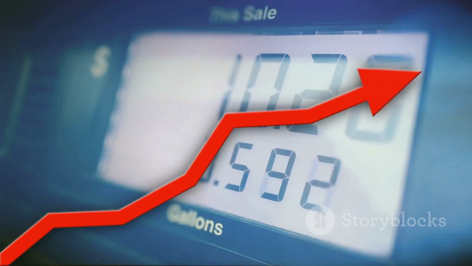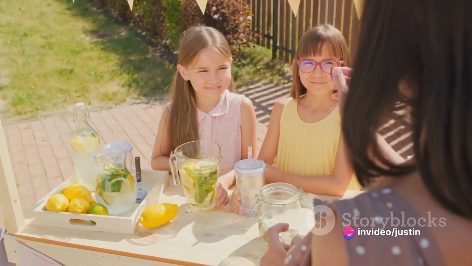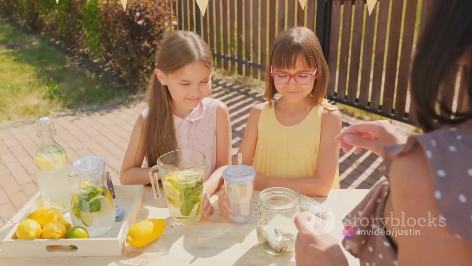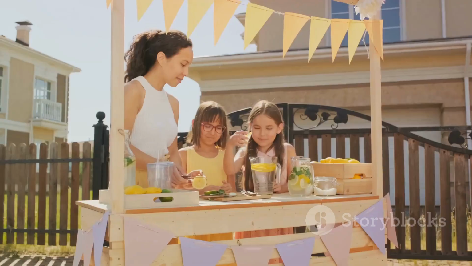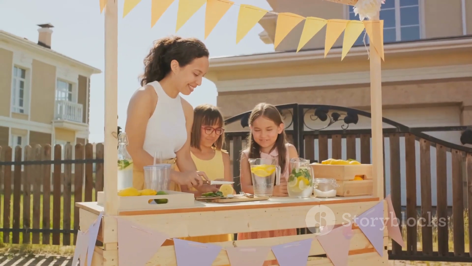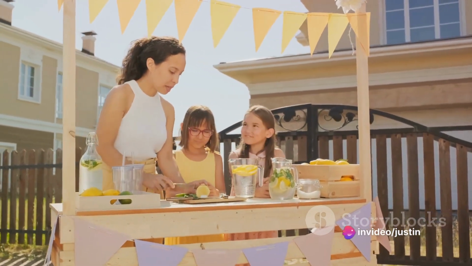That's limited supply. So you could raise your price because people are willing to pay more when there's less of something they want. But what if it's a cooler day and people aren't as thirsty? The demand for your lemonade goes down. And if you've still got 20 glasses of lemonade to sell, you might need to lower your price to entice people to buy. That's low demand and high supply.